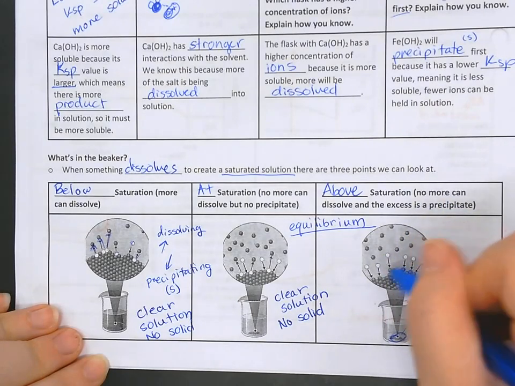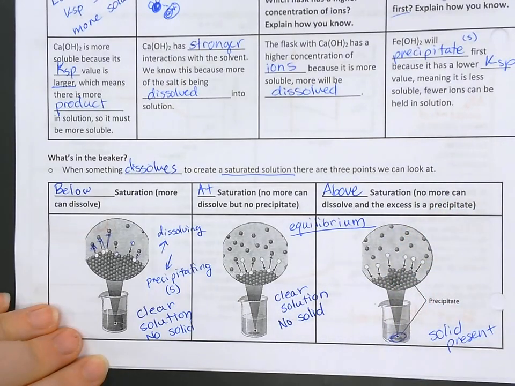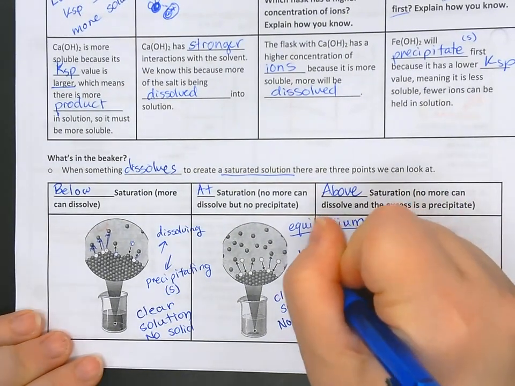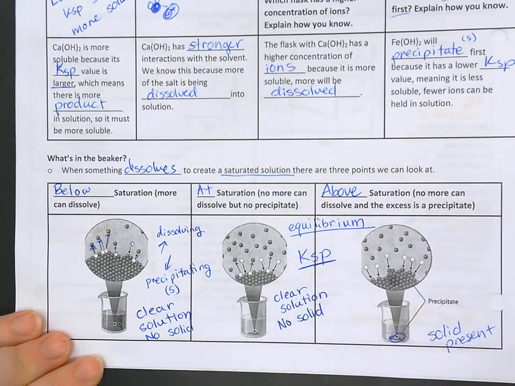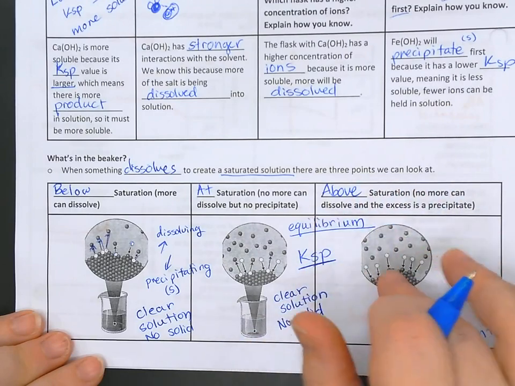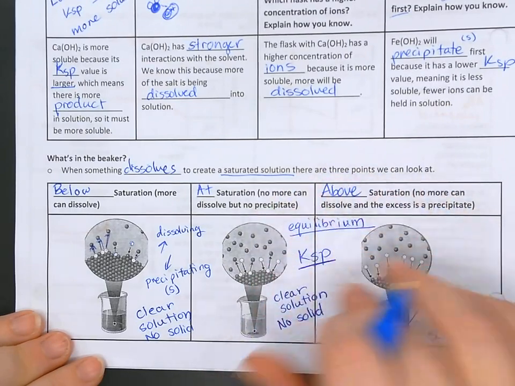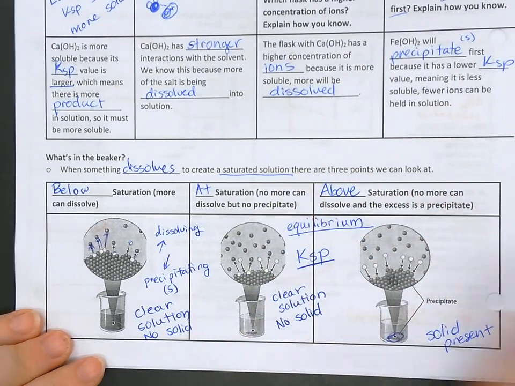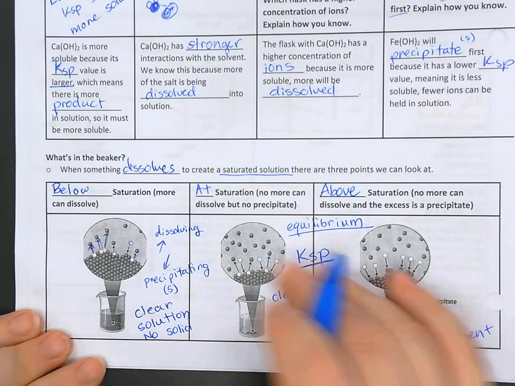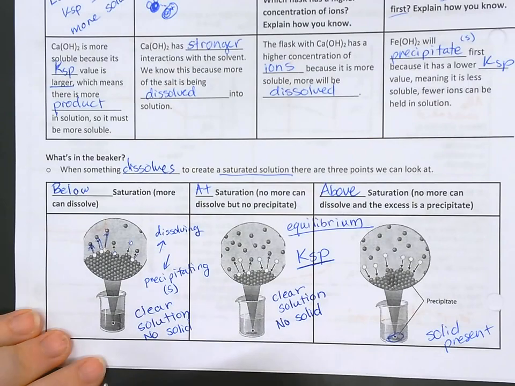We've got that equilibrium between our ions dissolving and our ions undissolving. We're forming that precipitate. So this is where KSP comes into play, is with these two. So at saturation or above saturation, we can measure our KSP value, because that's the maximum amount of solute that will dissolve. Here we haven't reached our KSP yet because we can still dissolve some.